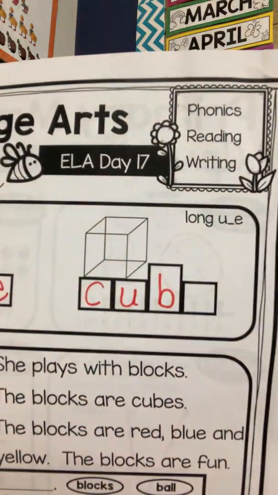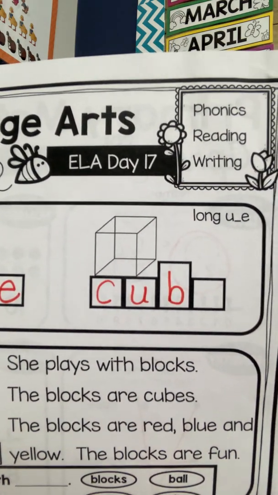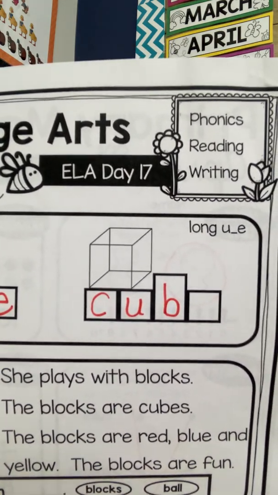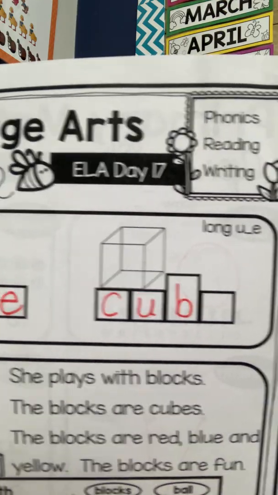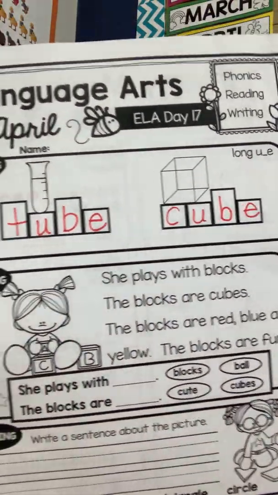Cube. Did I spell cube? No, boys and girls. I spelled cub. But I want a long U sound. So that means I have to have silent E at the end. I have to have super E right at the end. Cube. Very good. And then we have a story.